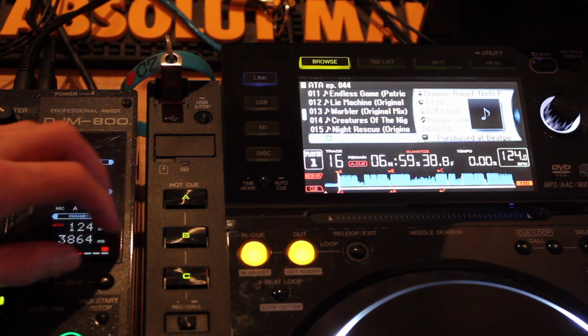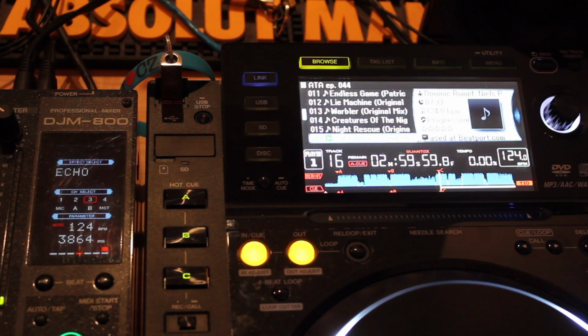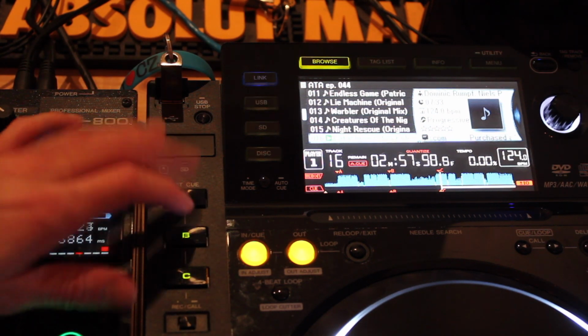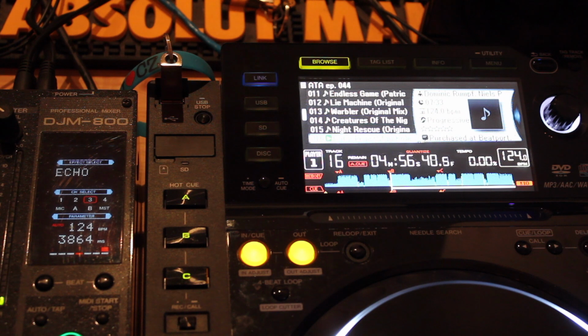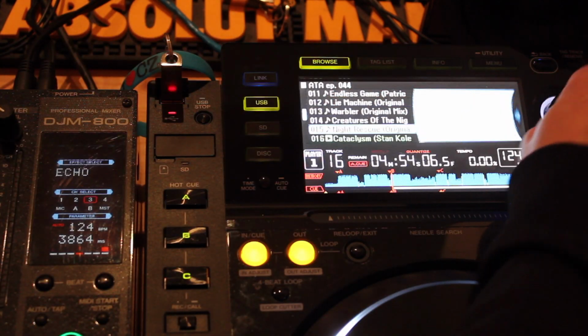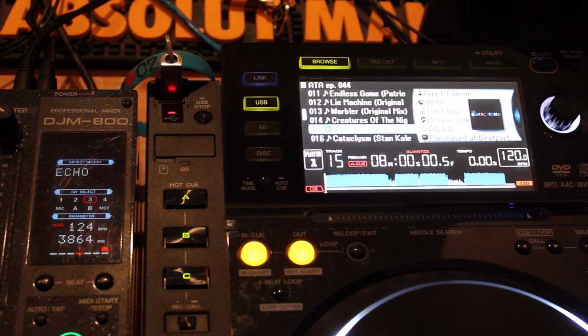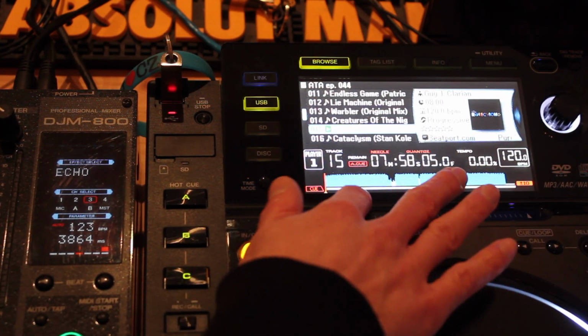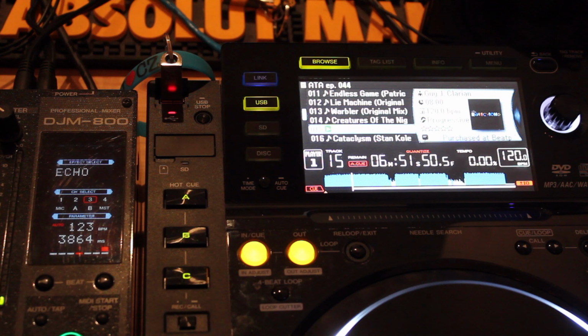Then you can jump back to A if you need to buy yourself more time, if you need more time to mix out the song, for example. And you can also use this to skip over certain sections of the song if you think they're too long, by just jumping ahead in the song. So if you don't want to have a breakdown, if you want to keep the energy level up, you could just assign a hot cue to skip over it.